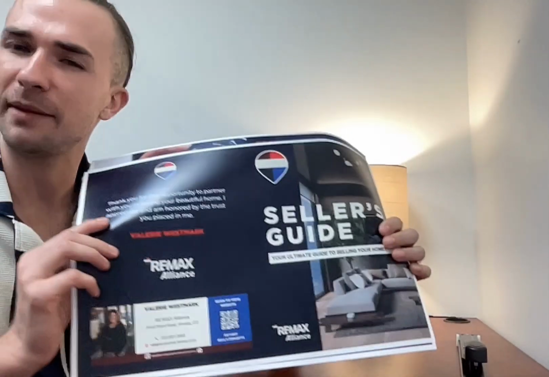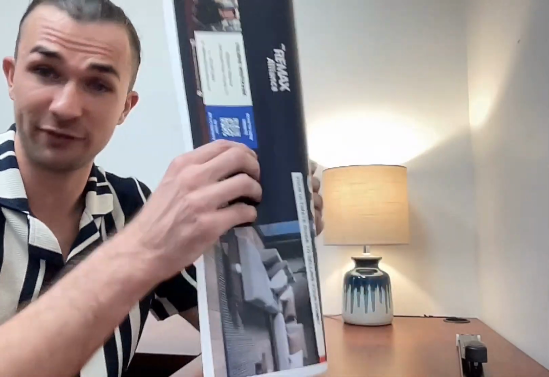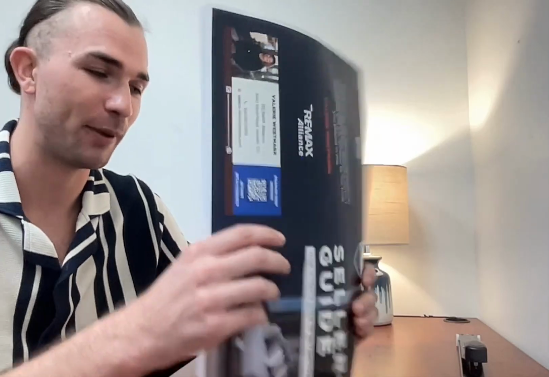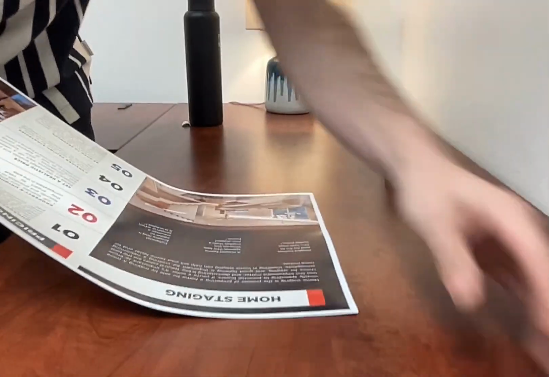Okay, everybody. So we have officially printed the buyer and seller guides. The same concepts apply for both. So I'm going to show you now how to fold everything and staple it correctly so it looks the best possible. All right. So from here, I'm going to try to make it so you guys can see the best that I can here.